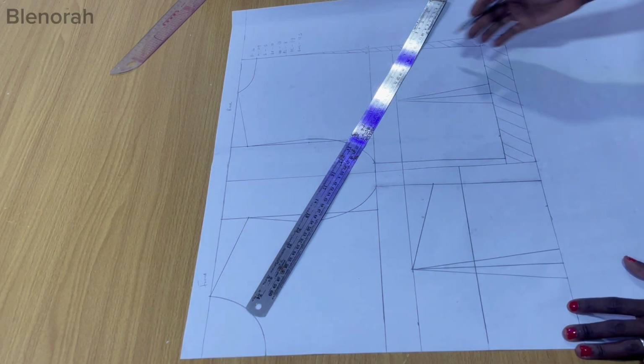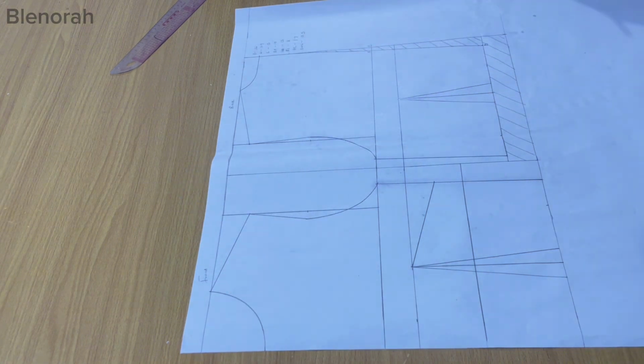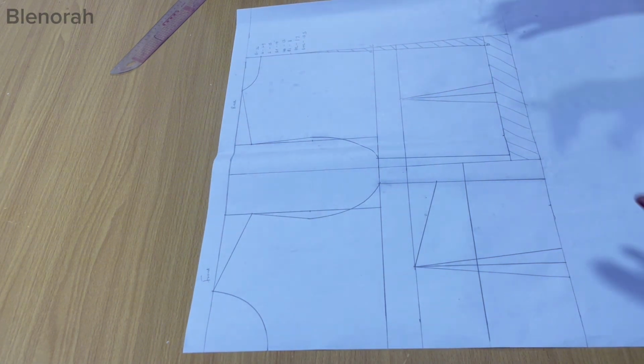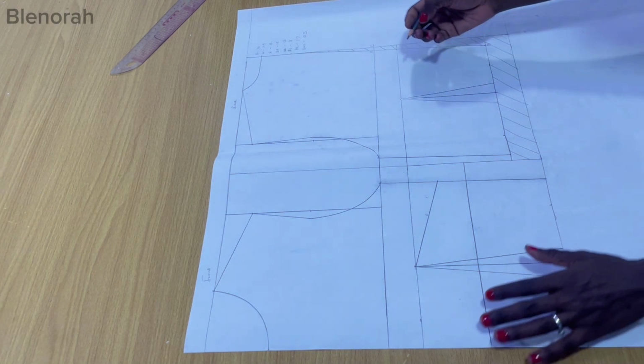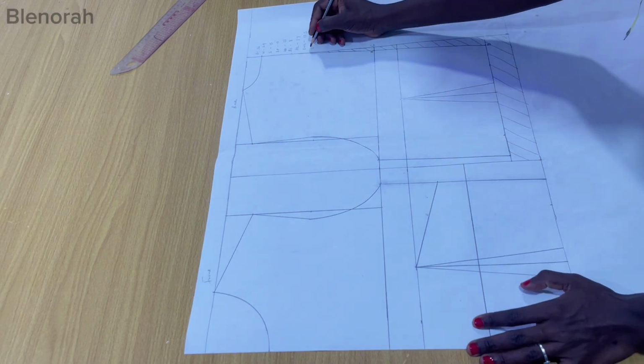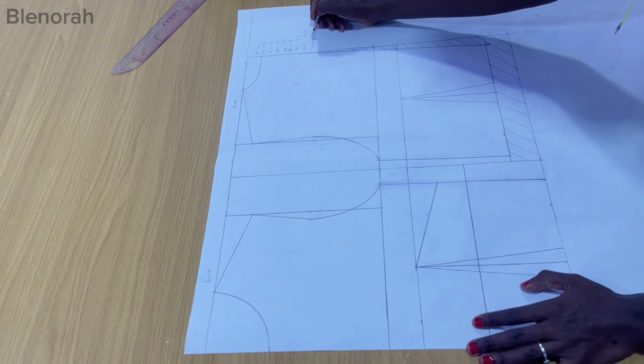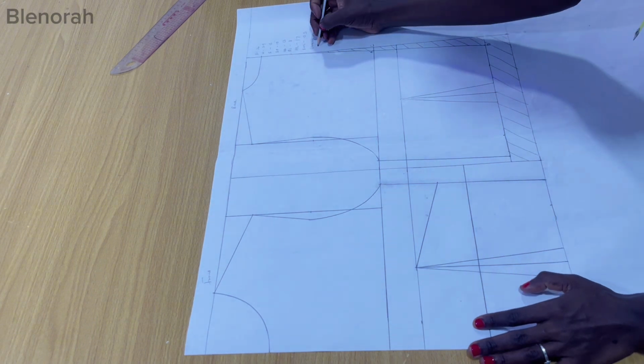So the next step now, you need 2 measurements. You actually need 2 measurements, and these 2 measurements are, you need the cleavage depth, and you need the cup height.